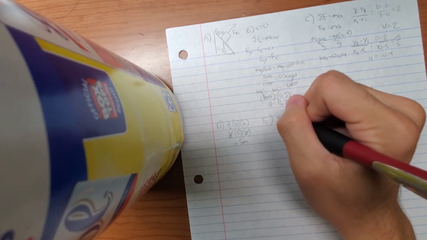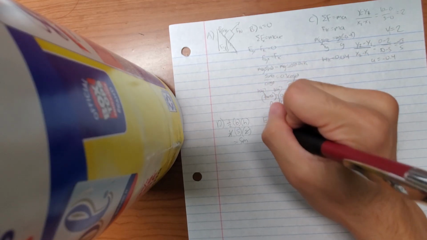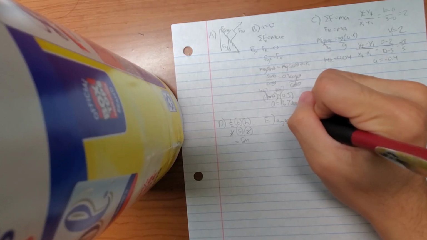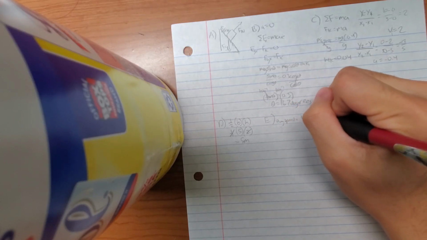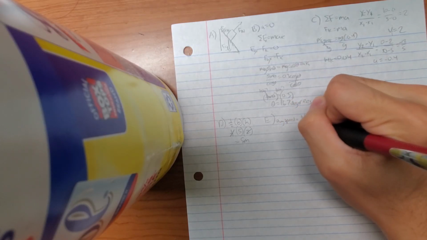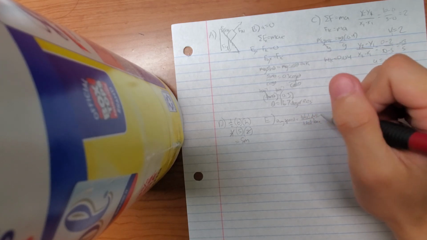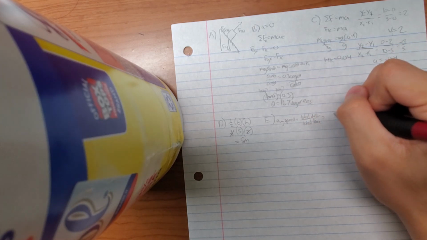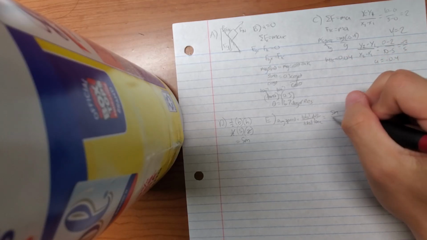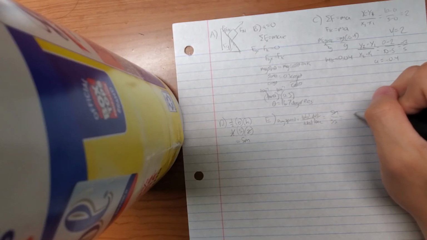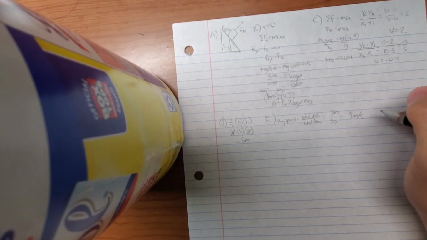E, calculate the block's average speed during the horizontal flat segment. So the thing about average speed is that it's equal to the total distance over the total time. And we actually know both of these. Total distance, we just found 5 meters. And from the graph, the total time it took to go 5 meters, 5 seconds. So this means that the average speed is 1 meter per second for the horizontal flat segment.